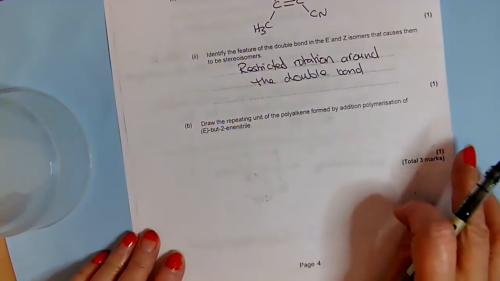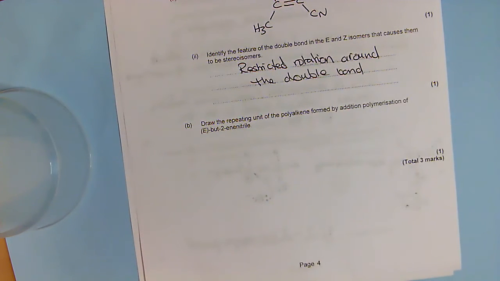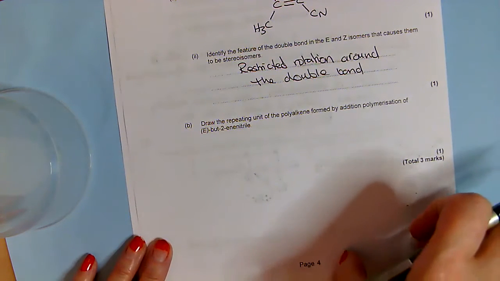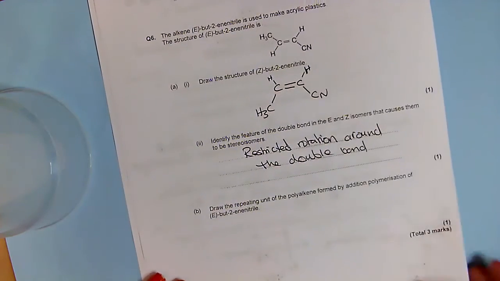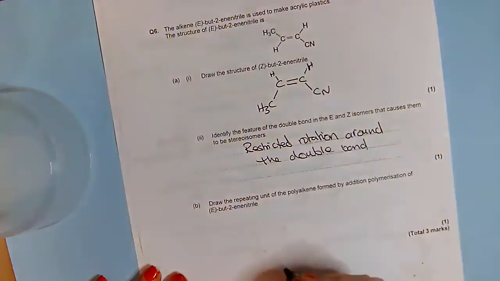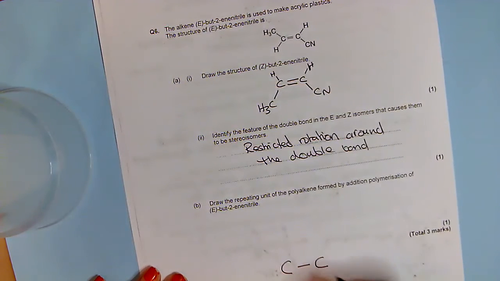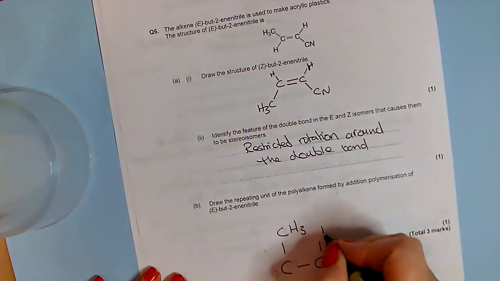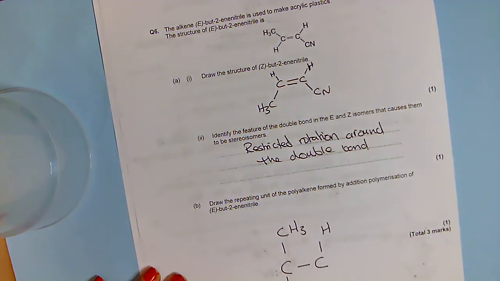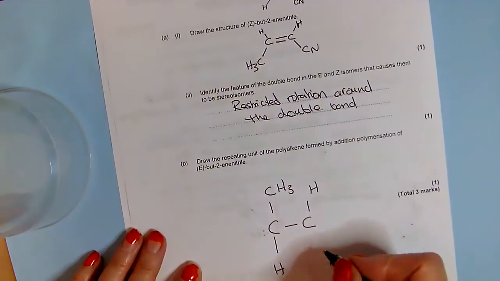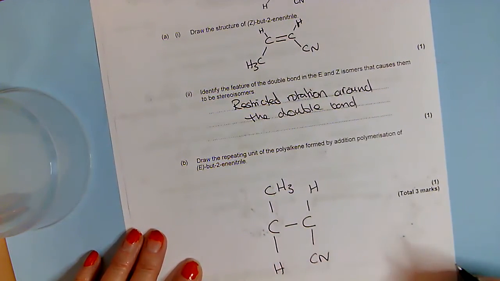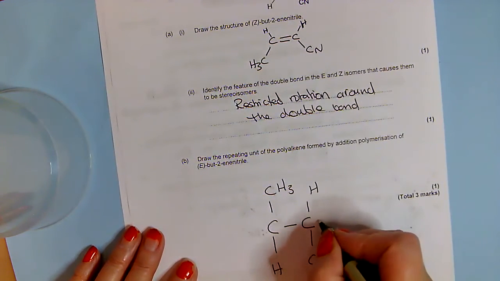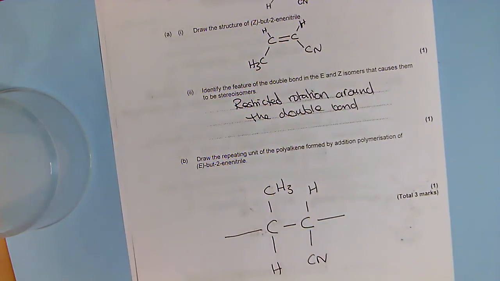Okay, and finally this repeating unit of the polyalkene used by addition polymerization of E-butene nitrile. So I'm going to draw this down here. The CH3 is up at the top, the H is up at the top, this H is down at the bottom, and the CN is down at the bottom. Okay, I've not got a double bond. I'm going to put the two lines in. That is the repeating unit.